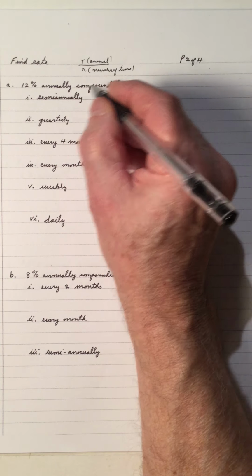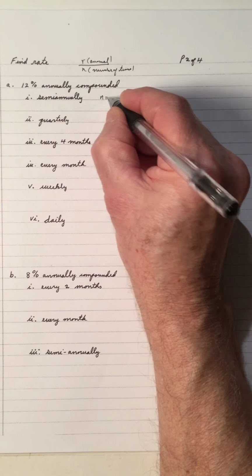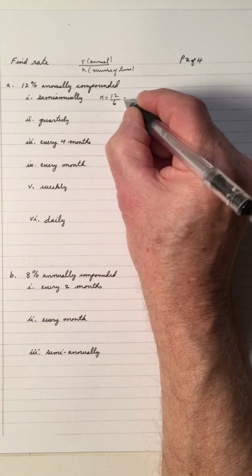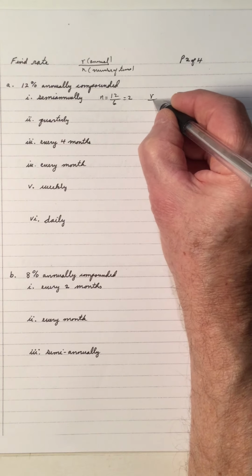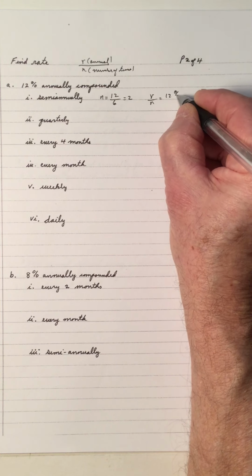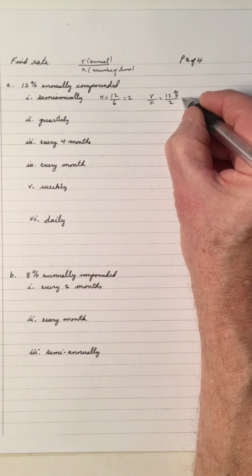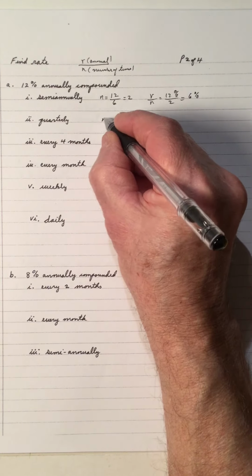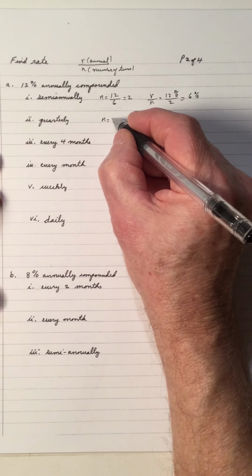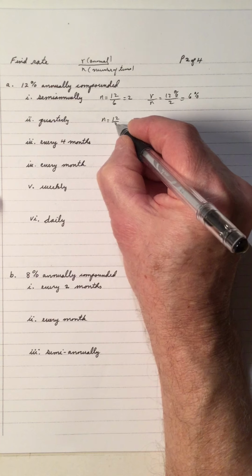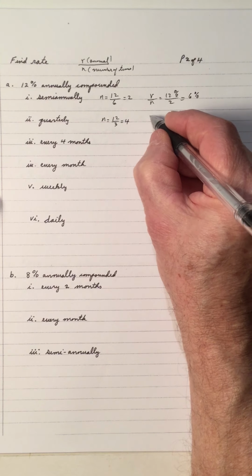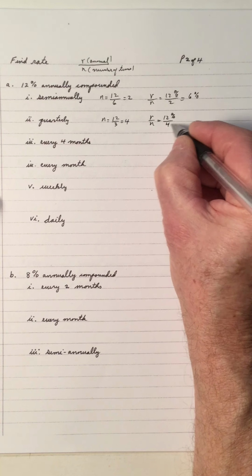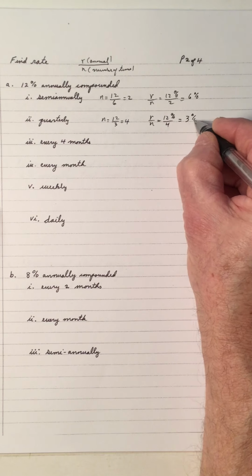12% annually compounded semi-annually. So the number is 12 months, and semi-annually is every 6 months, so it's compounded twice. So the rate divided by n is 12% divided by 2, which gives you 6% every 6 months. Quarterly is every 3 months, so it's 12 divided by 3. It happens 4 times. So the rate divided by n is 12% divided by 4, which gives you 3%.